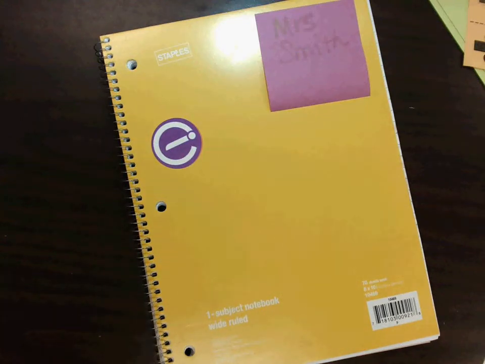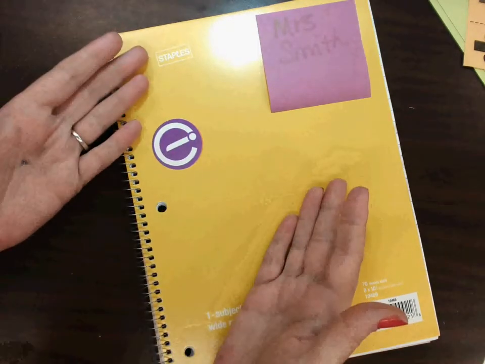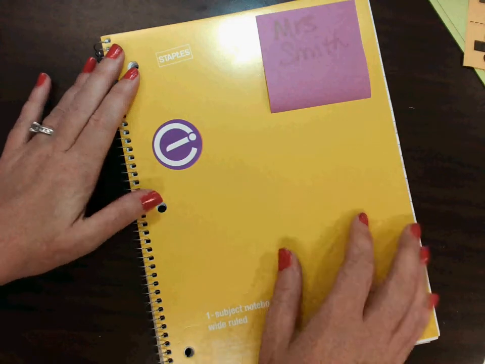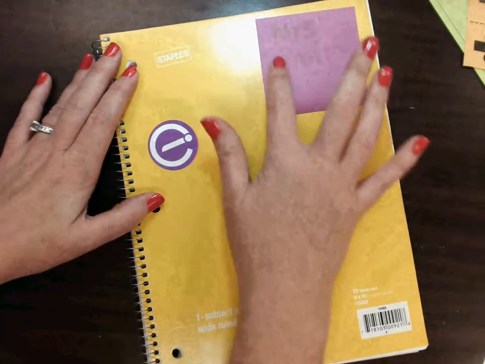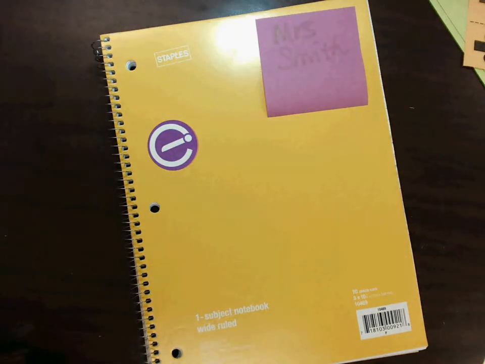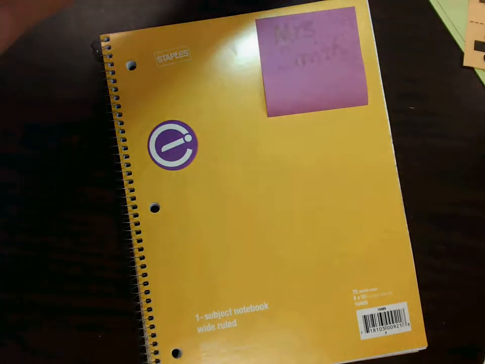This is going to be the first video that you will hear, and it's all about how to set up your interactive notebook. Each of you will have been given a notebook, and probably at the beginning of the year you don't have your name on it yet. You just have a post-it note that you're supposed to put your name on. If you'll give me a second, I'm going to show you.